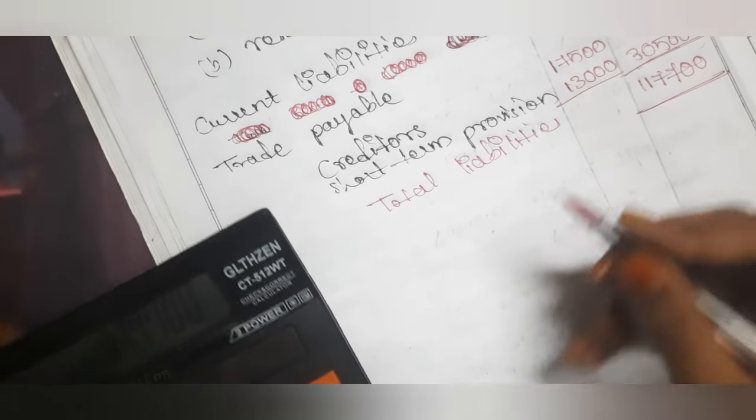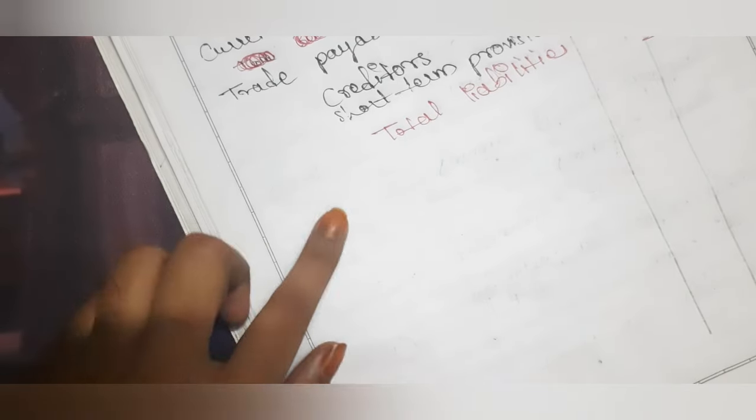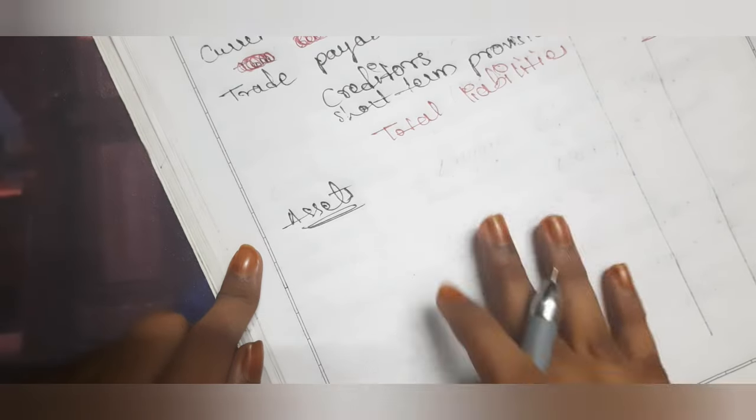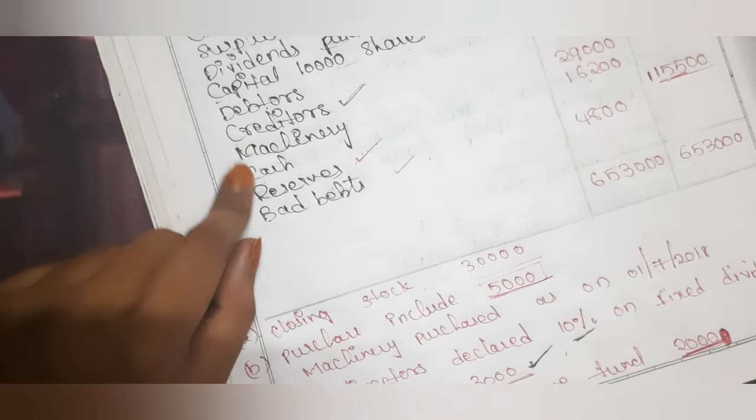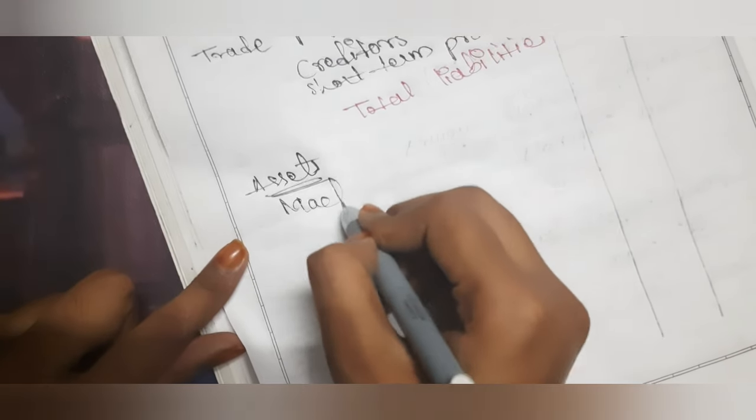You just need to understand the proforma and remember the points. You can do it. It will be a little confusing, but you can do it with good practice. Now it is about the assets, right? In assets, we have tangible and also intangible. In the question, do we have any asset? Yes, we have machinery. So we are going to take machinery.